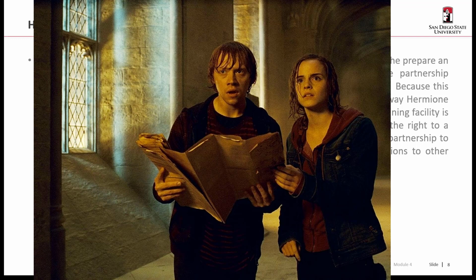arrange their business affairs. For example, Ron realizes that the entire training facility is being built using his capital. So as part of the partnership agreement, he claims the right to a reasonable return on his $1 million of capital by including a clause that instructs the partnership to allocate him a 6% return on his $1 million investment before any other allocations to any other partners, which is just Hermione.